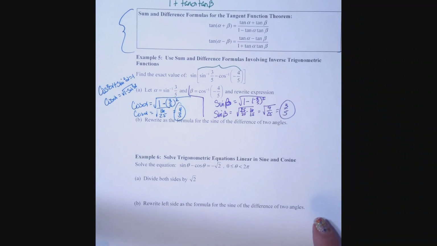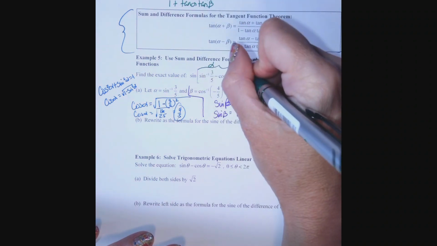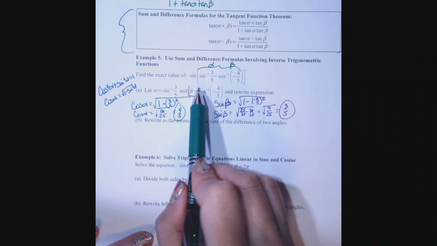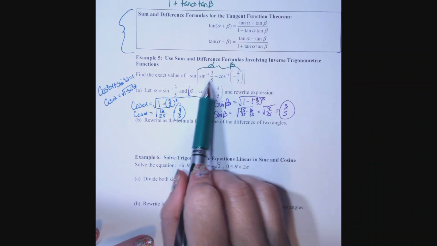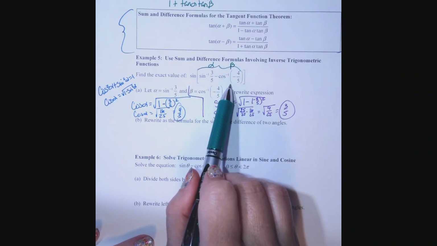Now I'm going to rewrite as the formula for the sine of the difference of two angles, because that's what I have here. I have angle alpha and I have angle beta, and I've got sine of sine inverse minus cosine inverse.